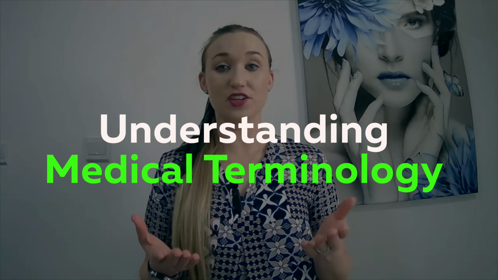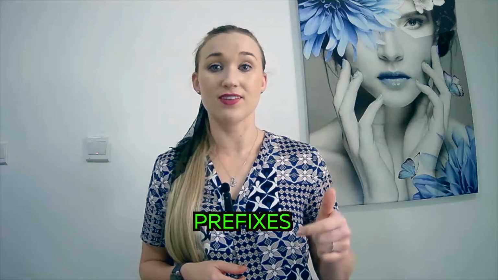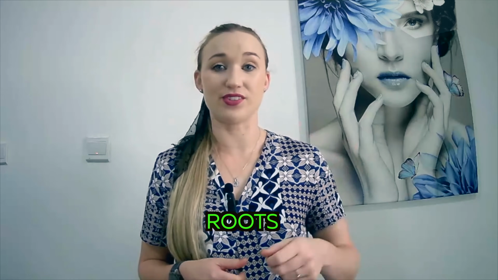Understanding medical terminology. Medical terms are constructed from three key components: prefixes, suffixes, and roots. The root is the foundation of a medical term. It typically indicates the body part or system involved. Let's look at some common roots and their meanings.